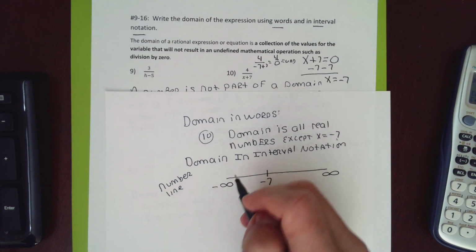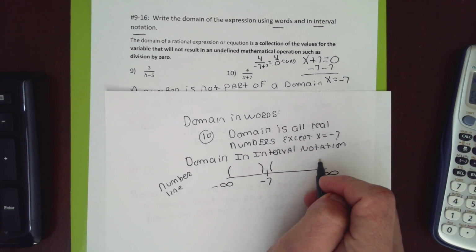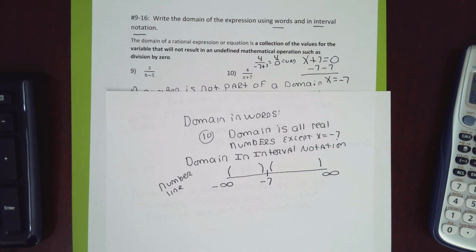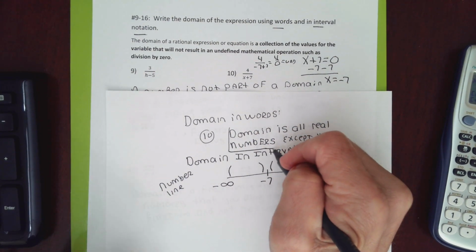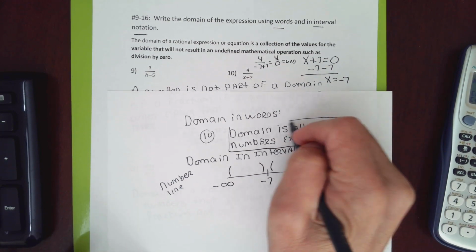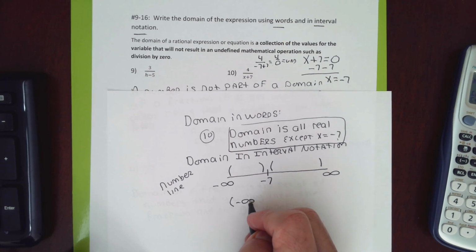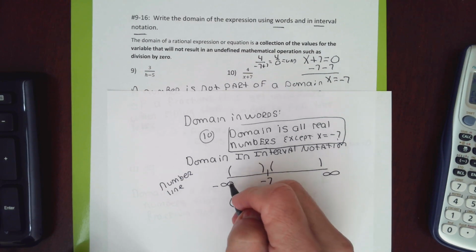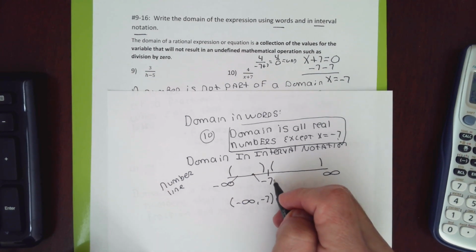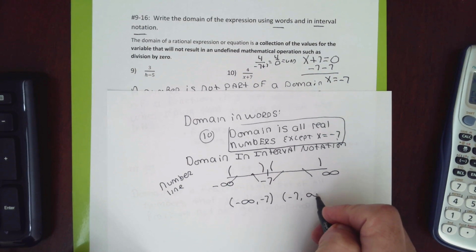And then I create round parentheses above the breaks, a left and a right round parenthesis. And in words, my domain was this. That's part of my answer to number 10. In intervals, I'm going to create intervals. The first interval in the interval notation for my domain is negative infinity to negative 7. That's just kind of shoving those numbers into those parentheses. My second interval is the interval from negative 7 to infinity.